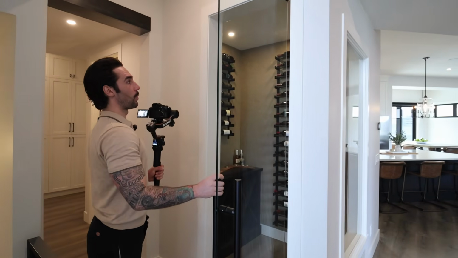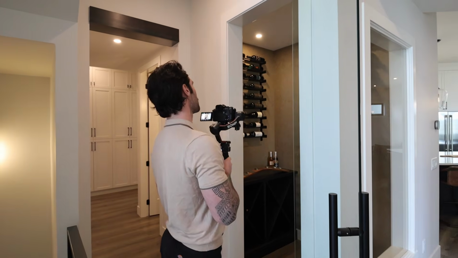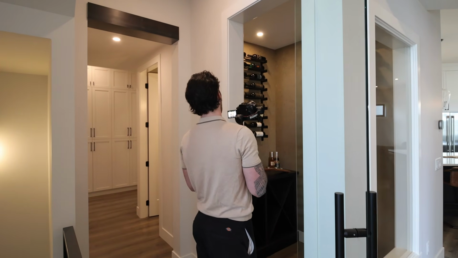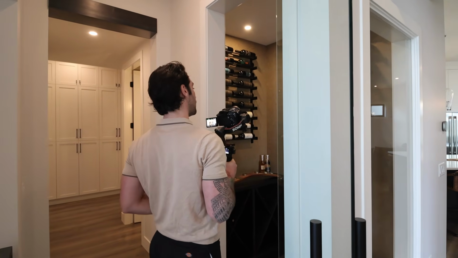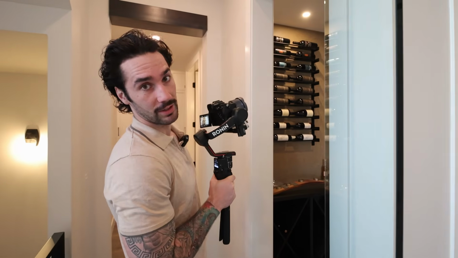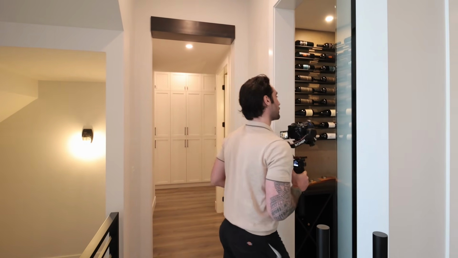So now we got this wine room. This is where you really need a wide lens, guys. If you're running a 24-70 and you want to shoot real estate, it's probably not going to look very good. So invest in a wide lens.